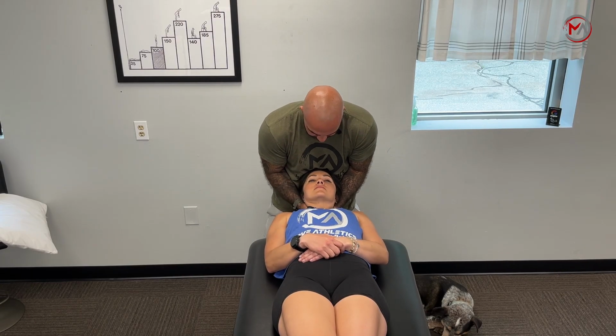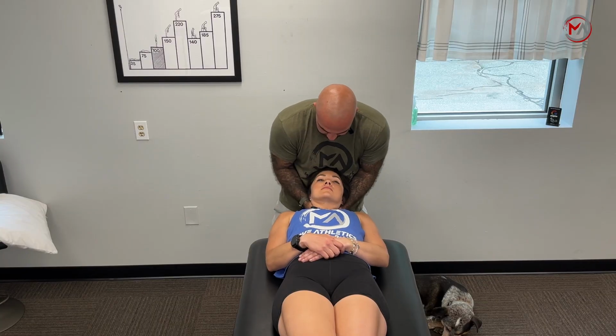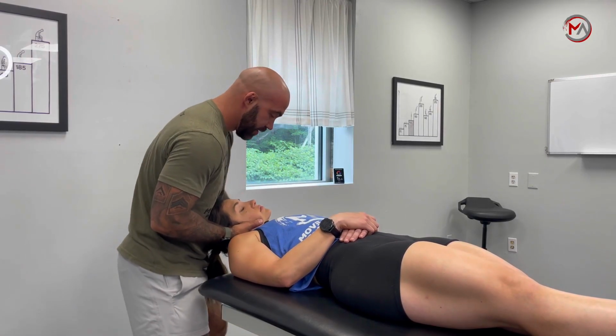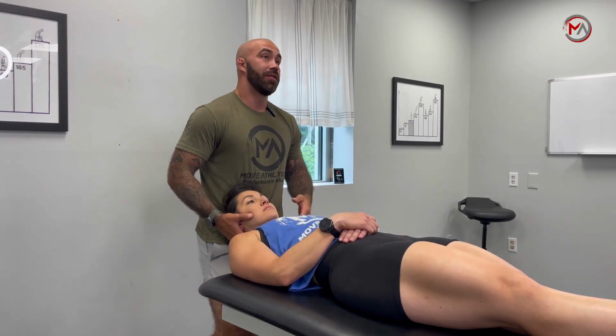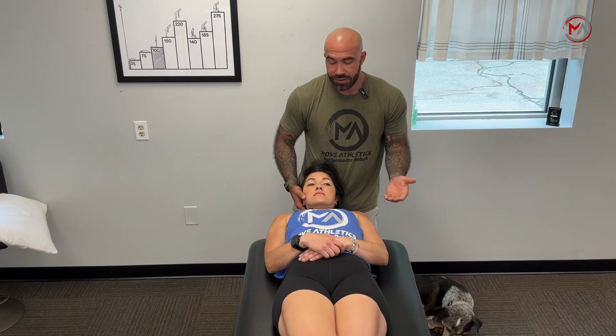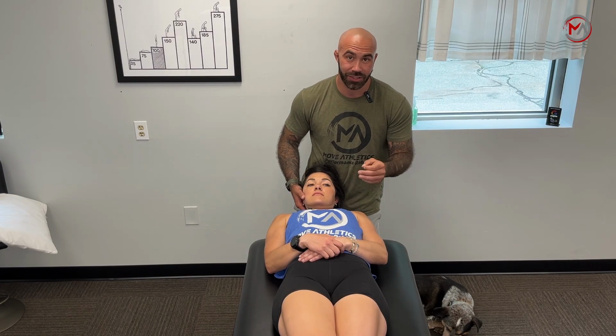All right, if I'm down here at C7 and I'm trying to move this way or this way, and I'm getting all of this motion, that is giving me false information. We want to try to isolate motion at the joint as much as possible. Yeah, it takes practice, but you can have shitty techniques or you can practice and get good information.